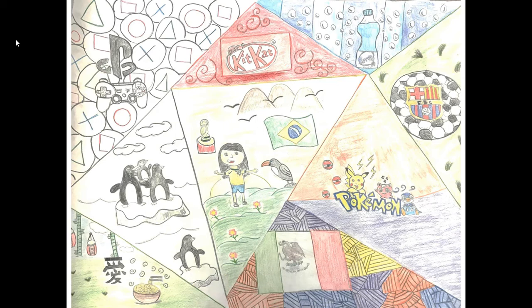Some are just patterns, some are just images that connect. For example, the PlayStation, the little buttons in the background, good example. The drink, all the bubbles floating around. The Mexican flag with a very interesting background. Everything is filled in. It's a good drawing.